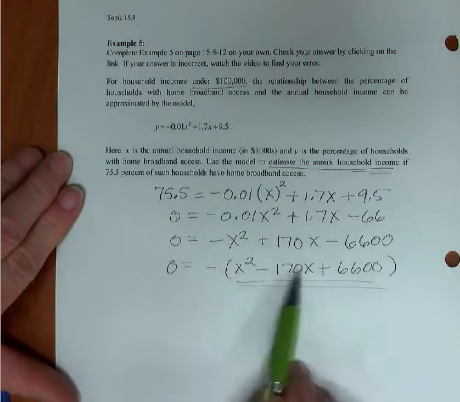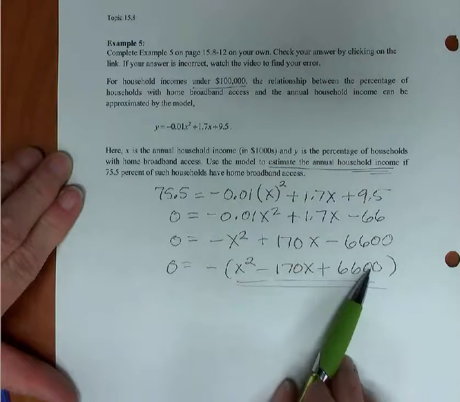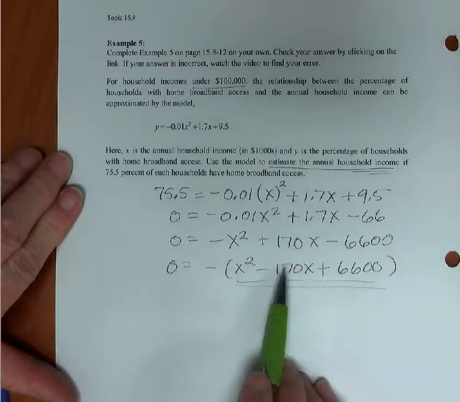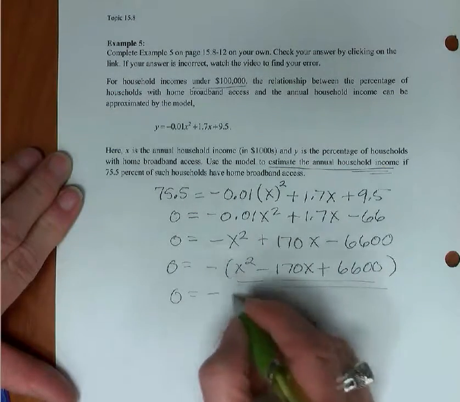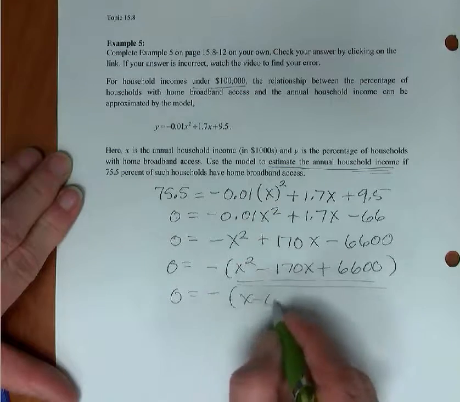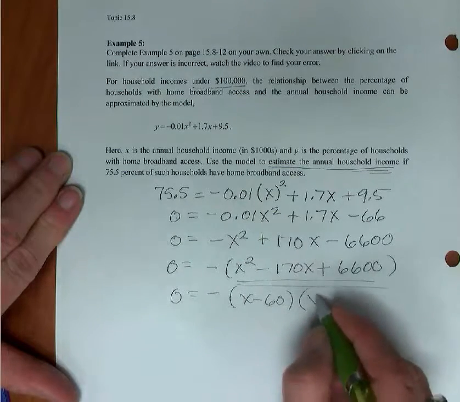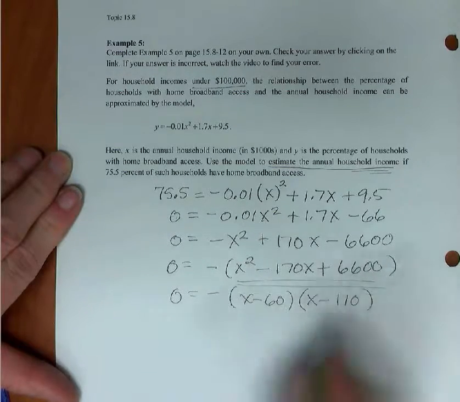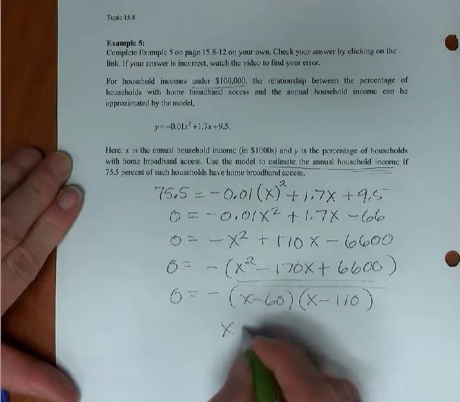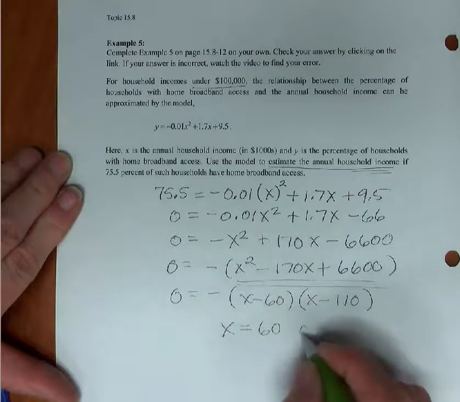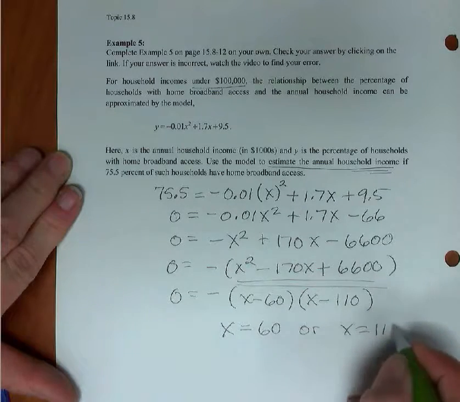I like to try to factor first, but it's your option which method you use. This is factorable: x minus 60 and x minus 110. So that gives me a solution of x equals 60 or x equals 110.